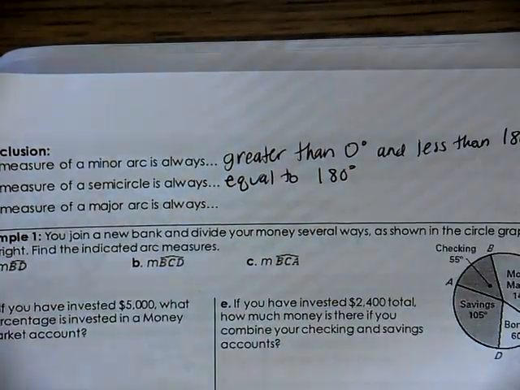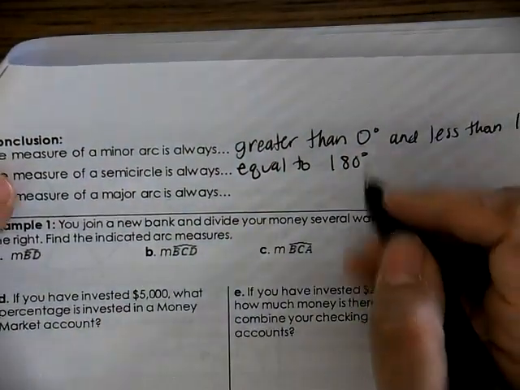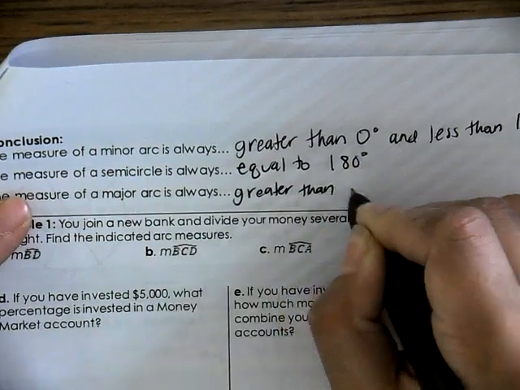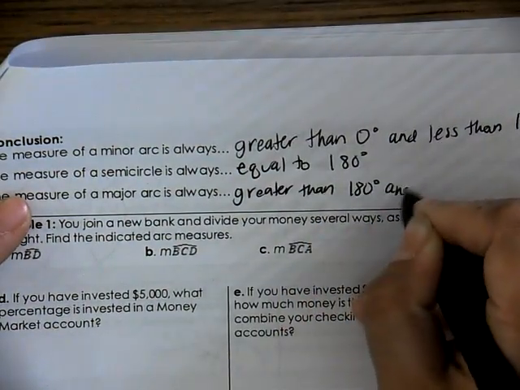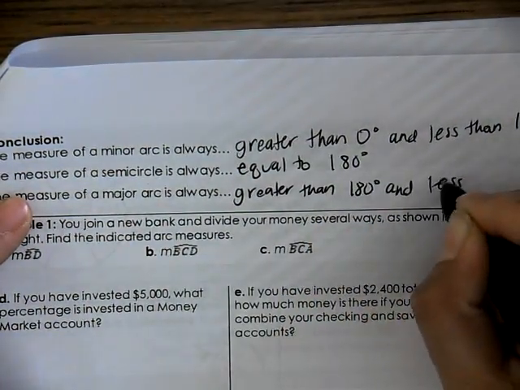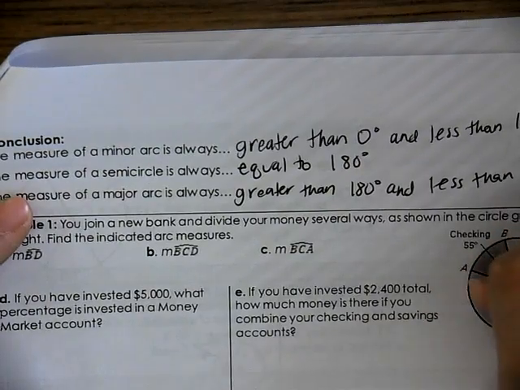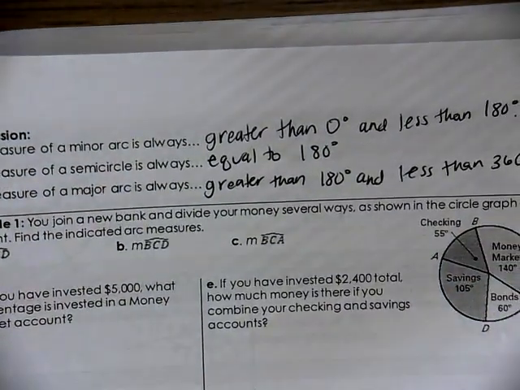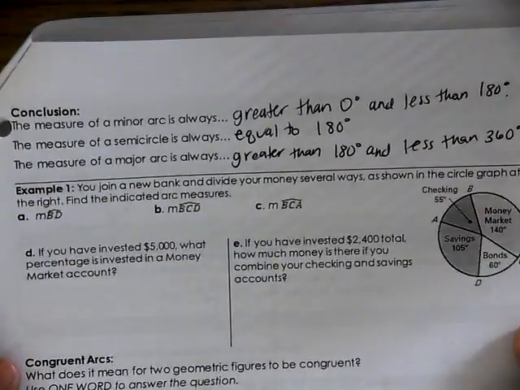And finally, the measure of a major arc is always greater than 180 degrees and less than 360 degrees. Okay, so that's how you can memorize each one of those.